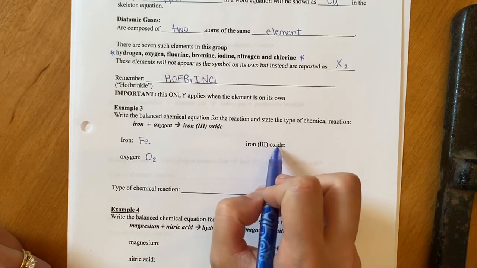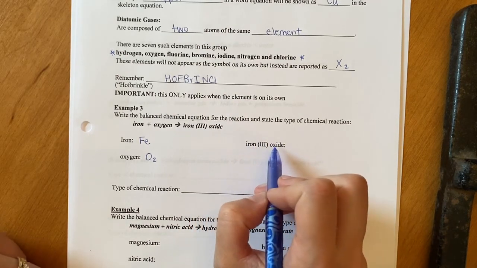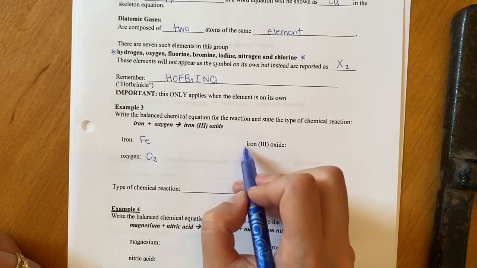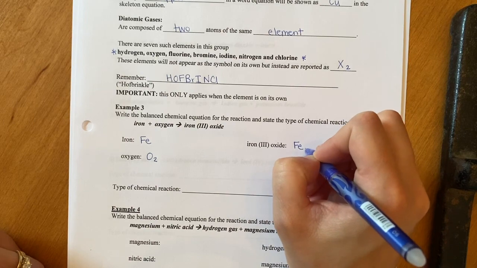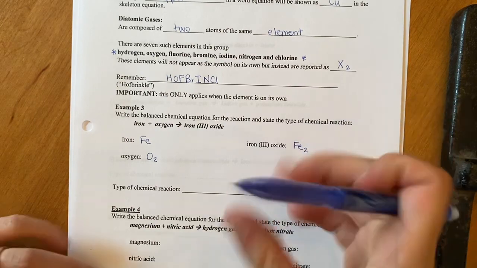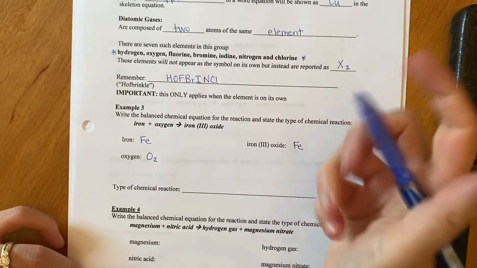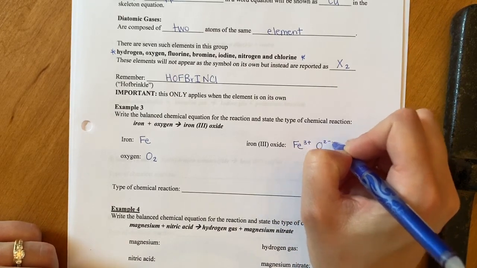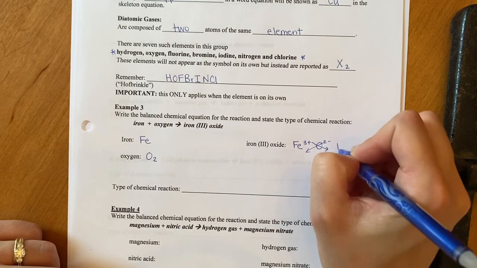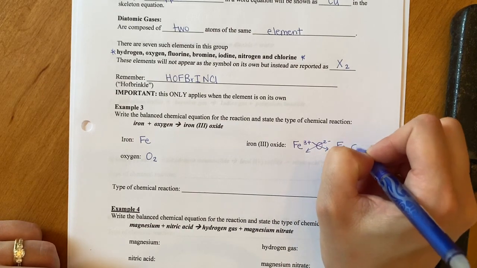Then iron 3 oxide is an ionic compound, so the Roman numerals tell us the charge on the iron. We crisscross: Fe3+ and O2-, crisscross gives us Fe2O3.